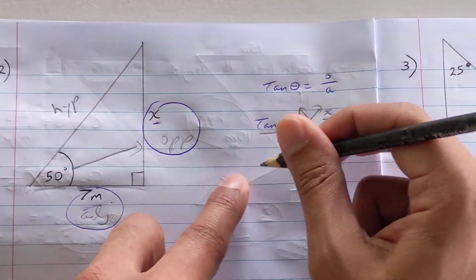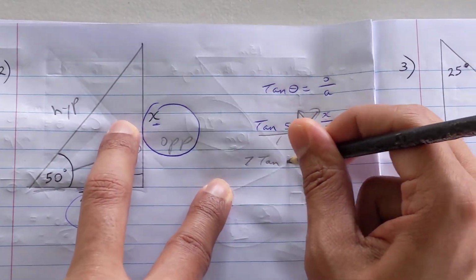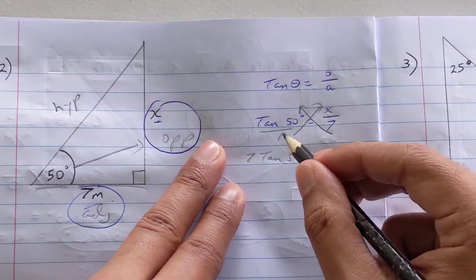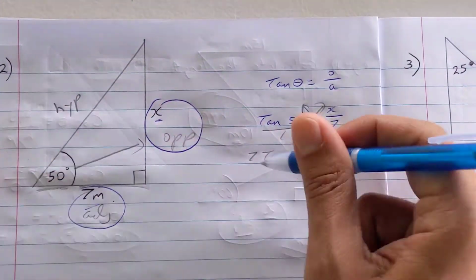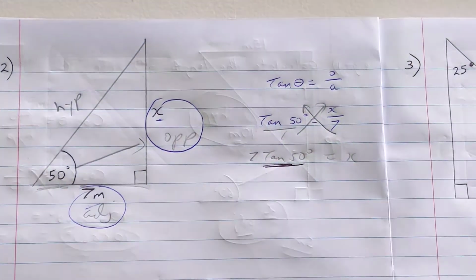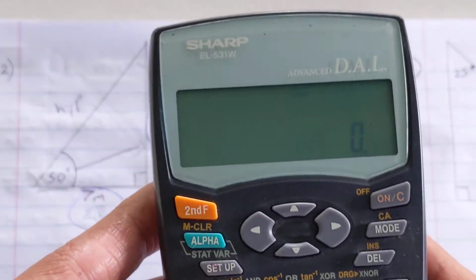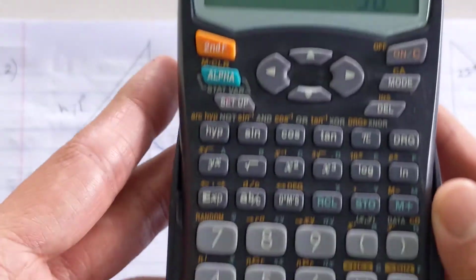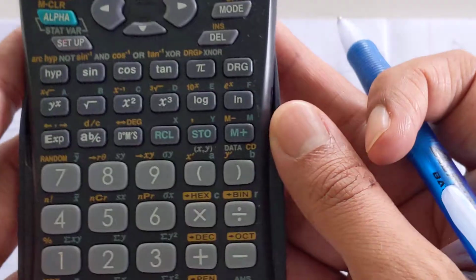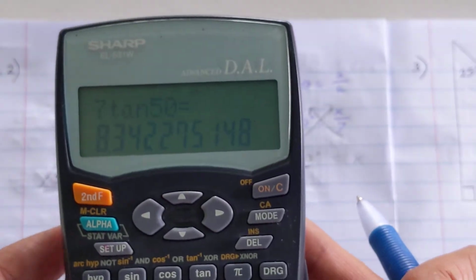So I'm going to get 7 times tan 50. Again, I don't need to write the multiplication sign here, just like I don't need to write 1 times x. 1 times x is 1x. So again, this is my answer, and I just stick it in my handy calculator. So 7 tan 50, you see how I'm doing it? I just press 7 tan 50 equals, and the answer is pretty long.